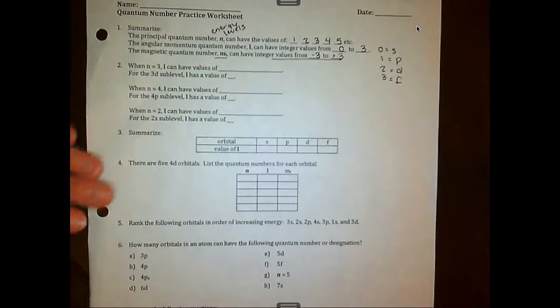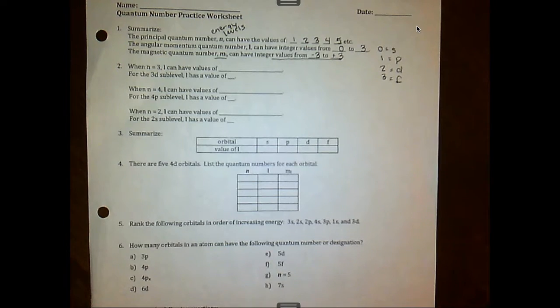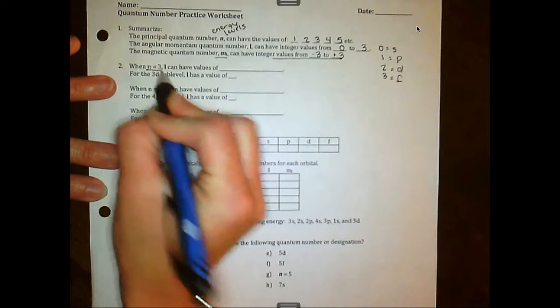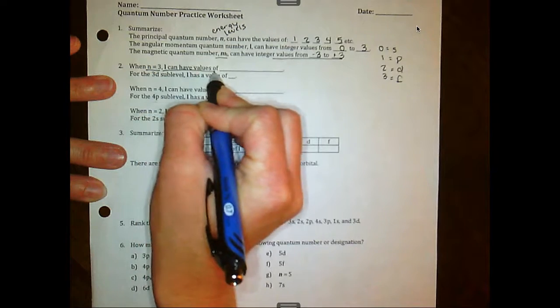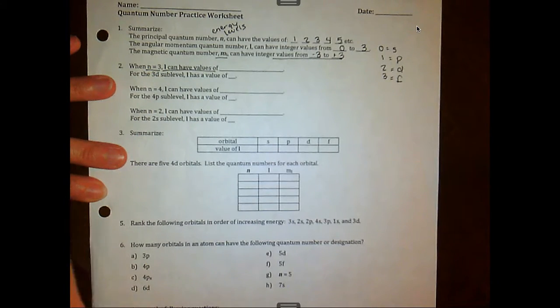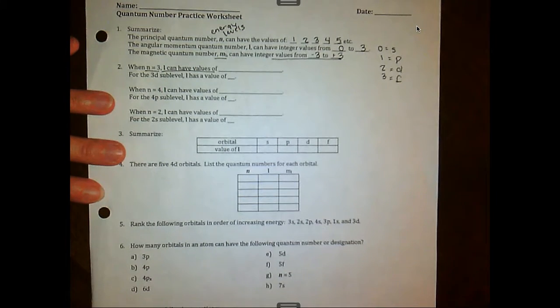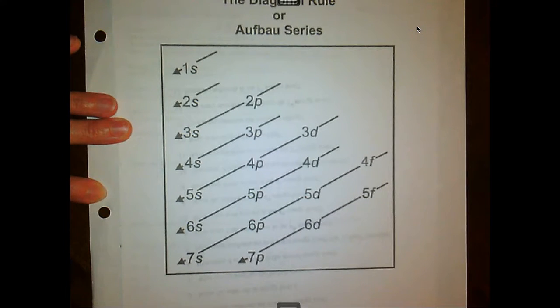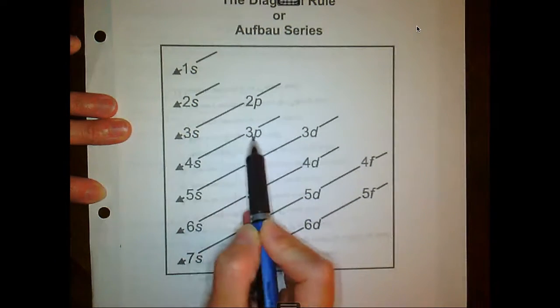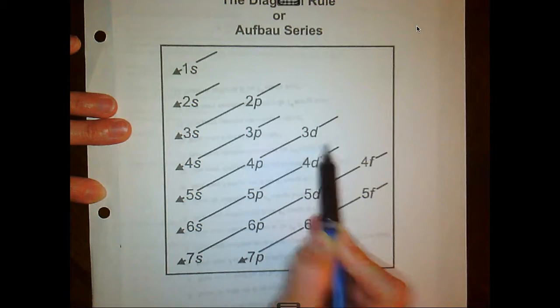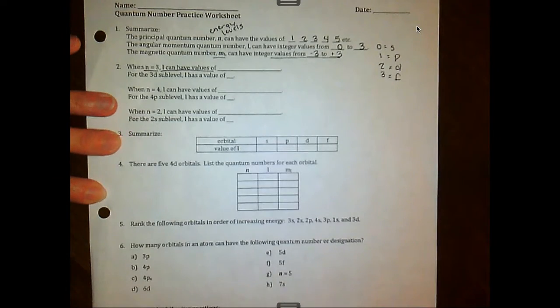Okay, so let's look at what the practice actually looks like for this. It tells us if n is 3, L can have values of what? Well, we would need to look back over here, and you see that you've got 3s, 3p, 3d, and let's look over here.